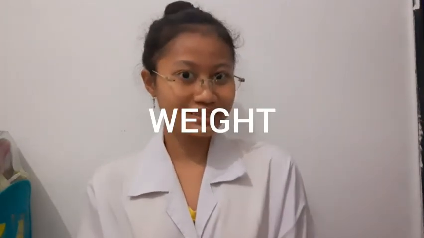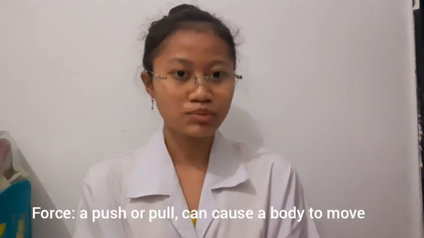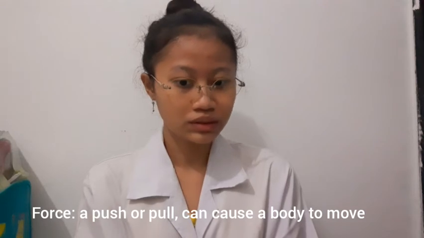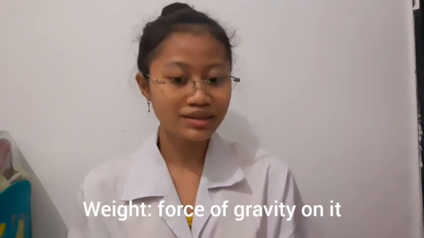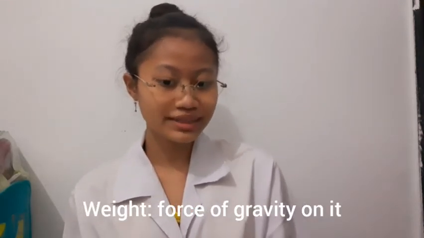And lastly, number 6 is weight. But before that, we have to know what is force. Force is a push or a pull. It can cause a body to move, even change its speed or direction. A weight is a force of gravity on it.